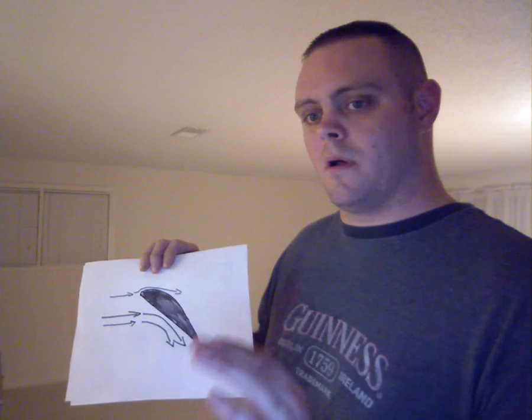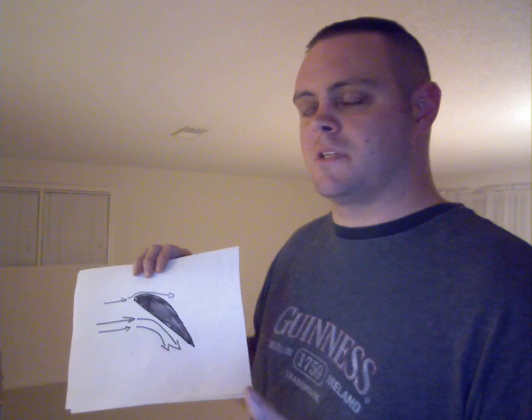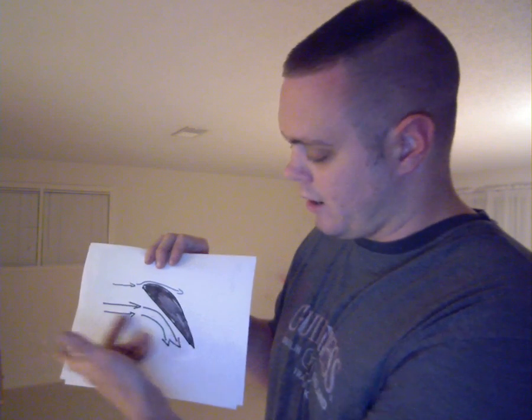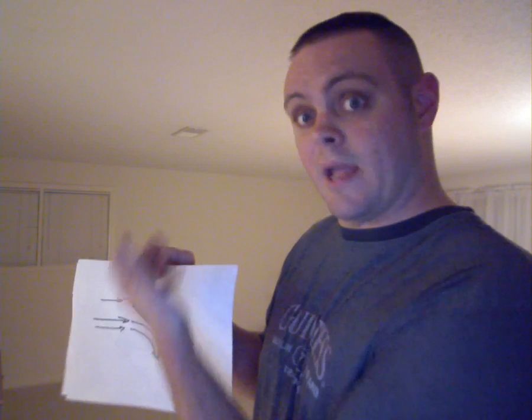Here we have a tilted wing surface. Now, reaction lift is based on Newton's third law, which states every action has an equal and opposite reaction. So air hits the bottom of the wing and is forced down. And based on Newton's third law, reaction lift says the wing has to be forced up. So that's how reaction lift works.